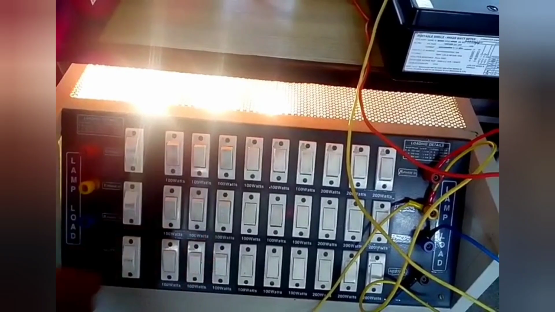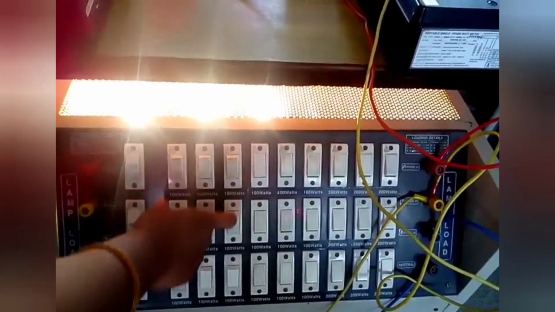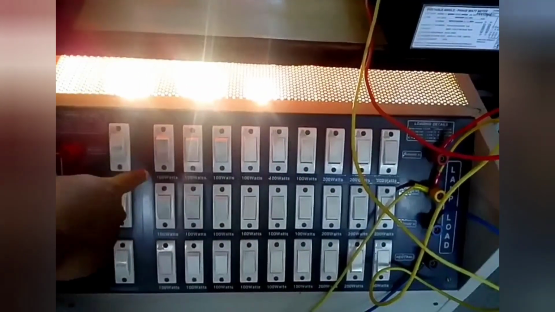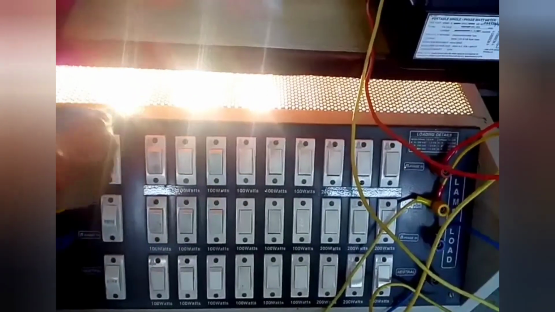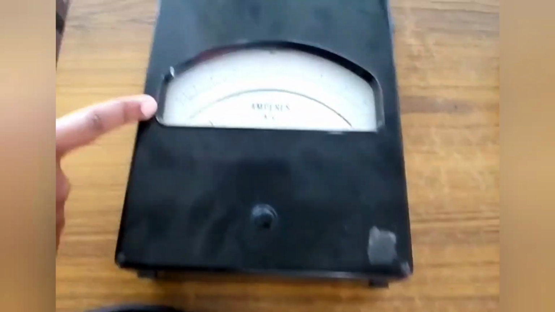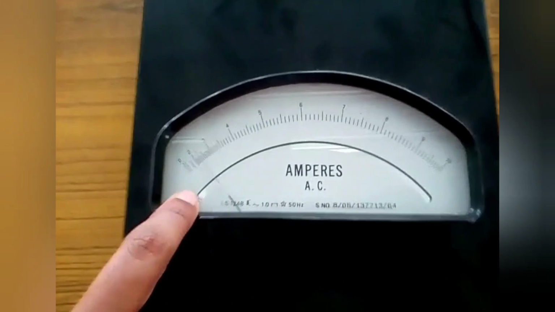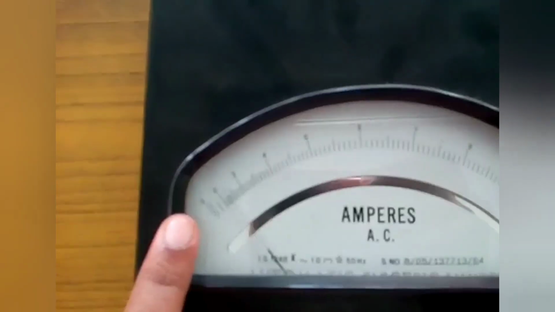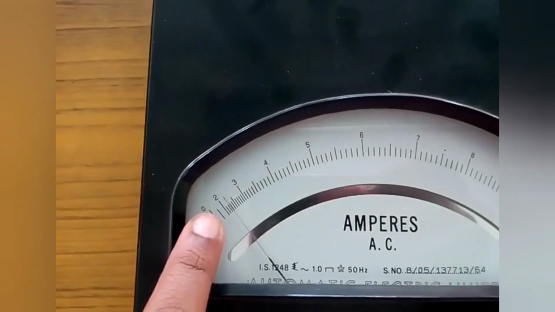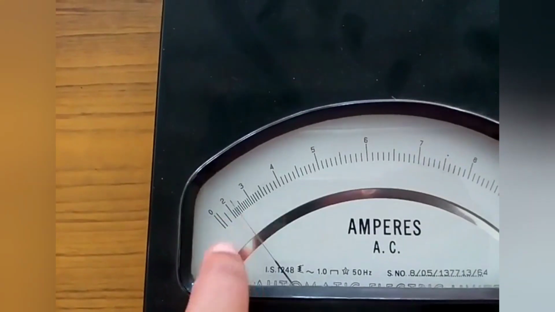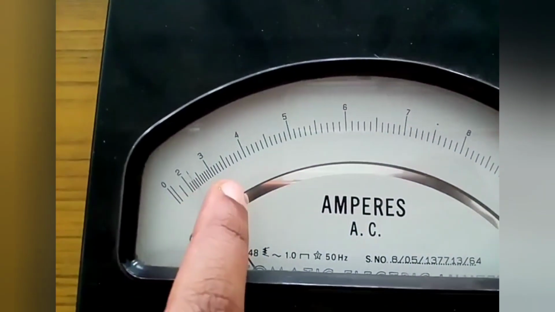So for taking the readings, let us switch on three switches each in all the three phases, that is in R, Y, B. So the bulbs are on, we can see in the lamp load, it is glowing. So since the bulbs are on, now the lamp load is drawing the power. Now we can observe the ammeter reading. So here you can observe the ammeter reading. If you closely observe, it will be after 2 amps and between 3 amps, between 2 and 3 we have 10 divisions.